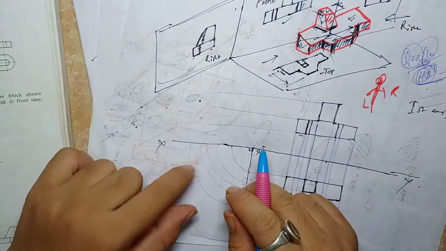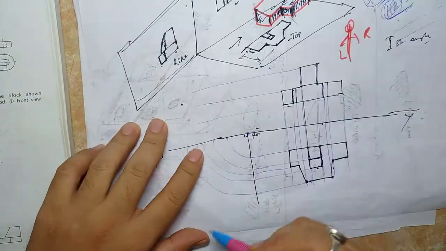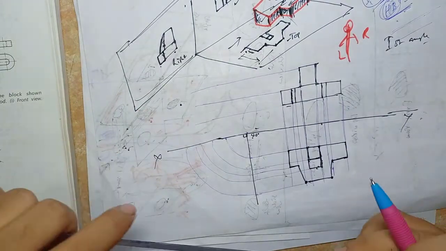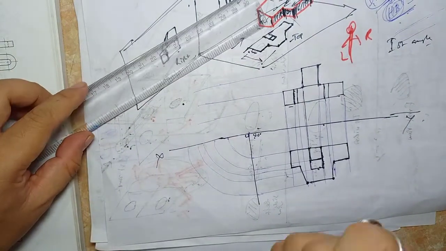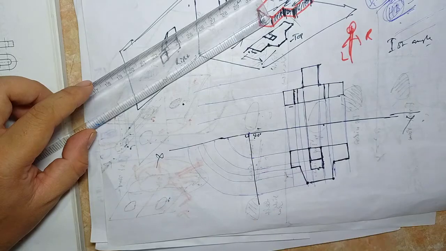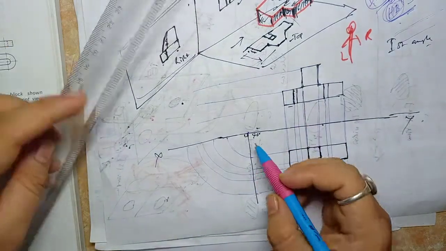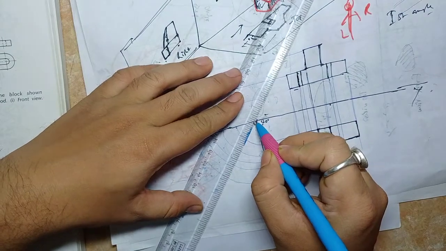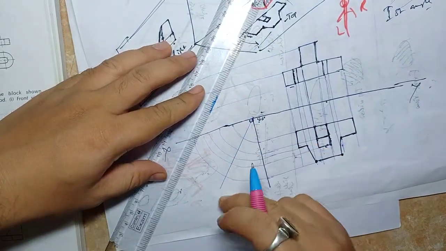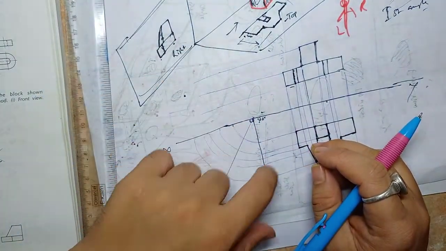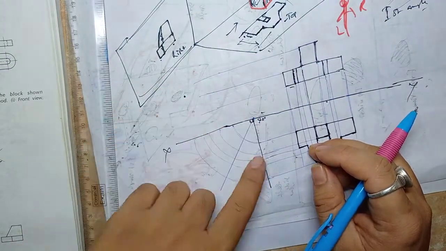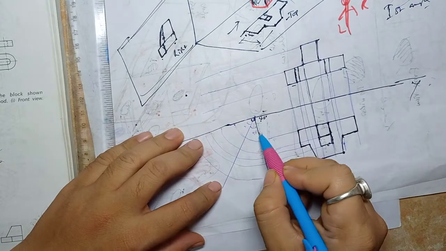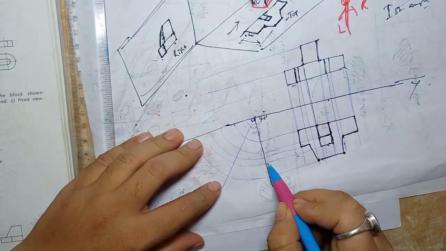This is one process. Okay, another process is, if you do not have a compass, don't worry, you will actually have a protractor. So there you will measure a 45 degree angle and draw a line like this. Okay, we are talking about another method here. So this angle will be 45 degrees, this angle is 45 degrees. Now do not draw this, no use of this line now.